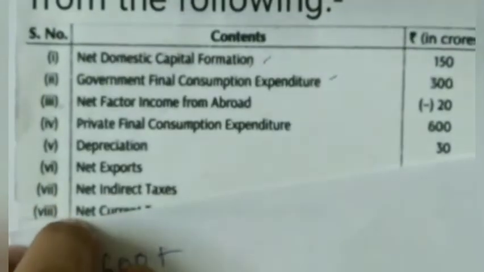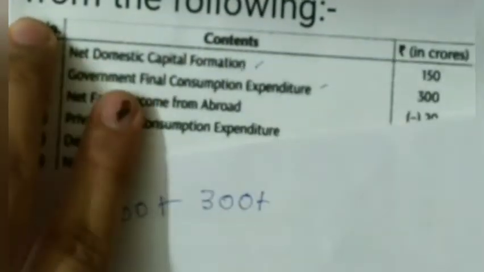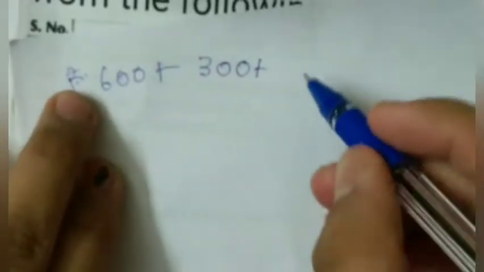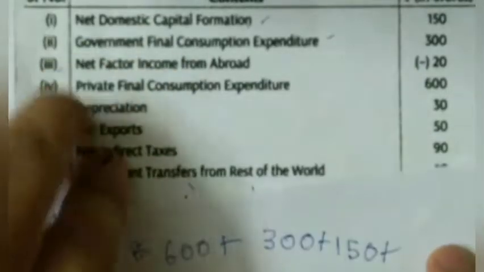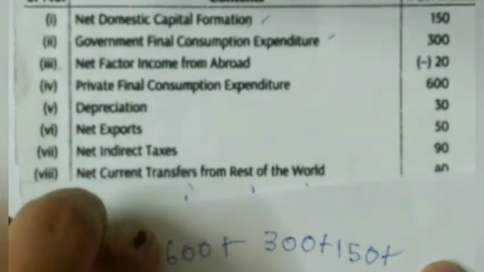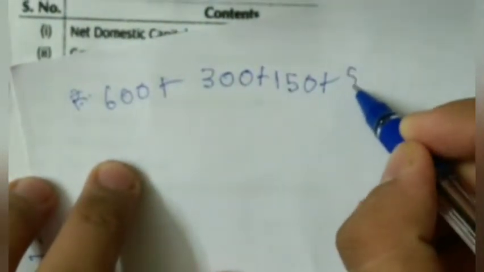It is rupees 300, plus net domestic capital formation is given as 150, plus net exports is equal to 50, plus NFIA.